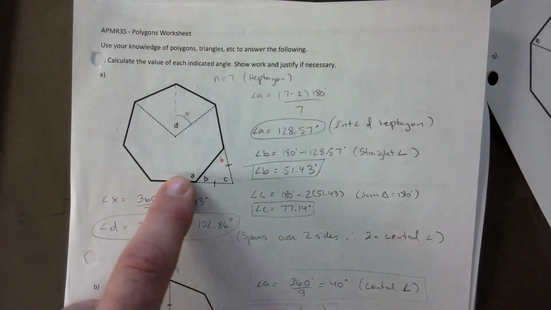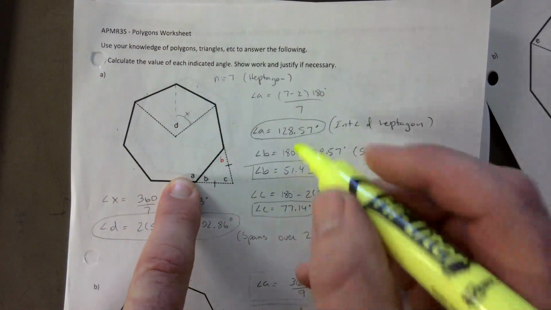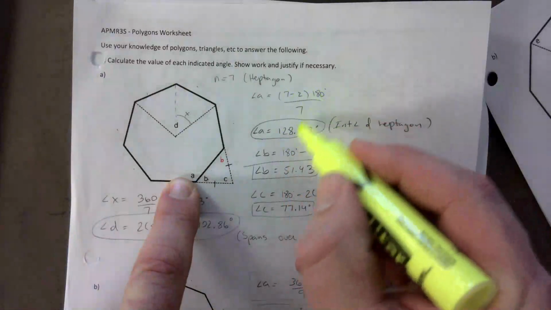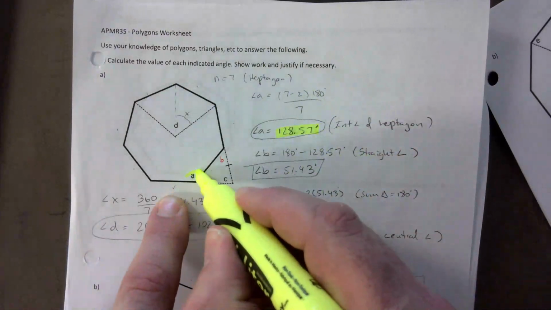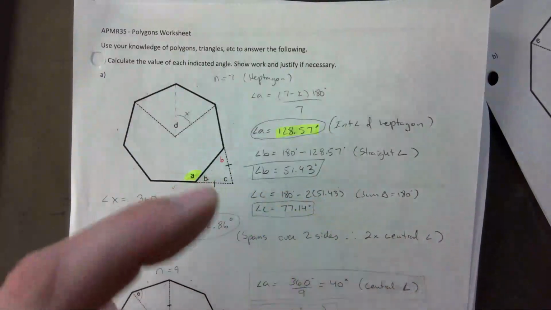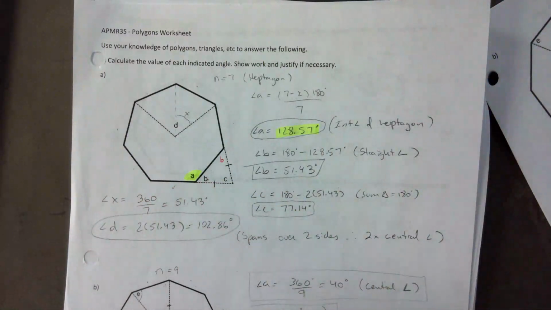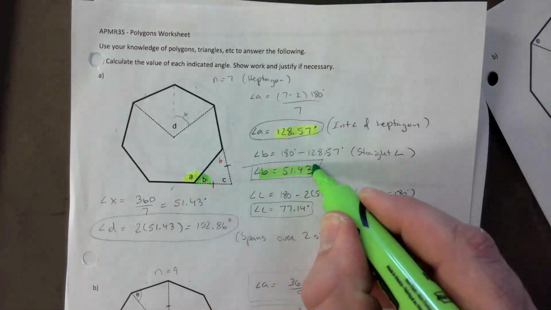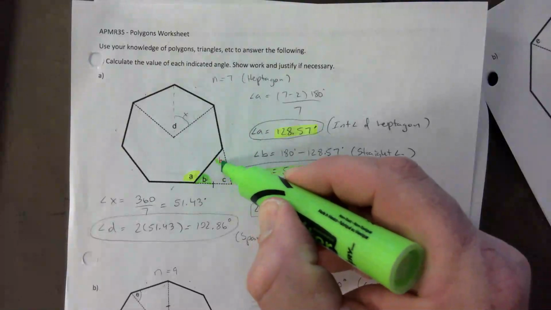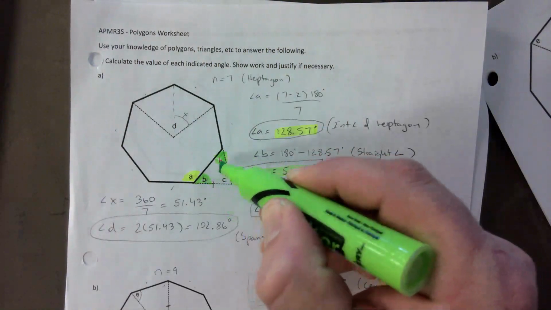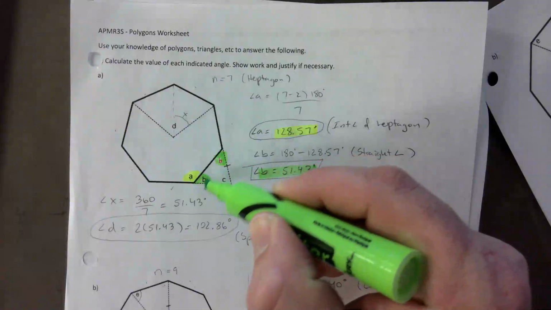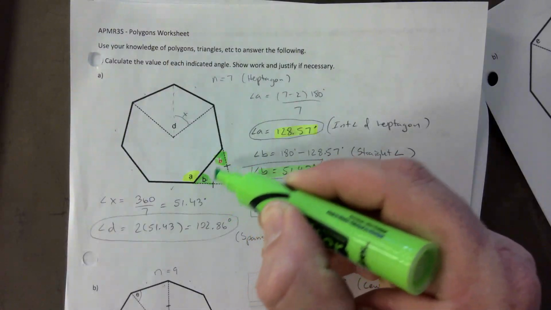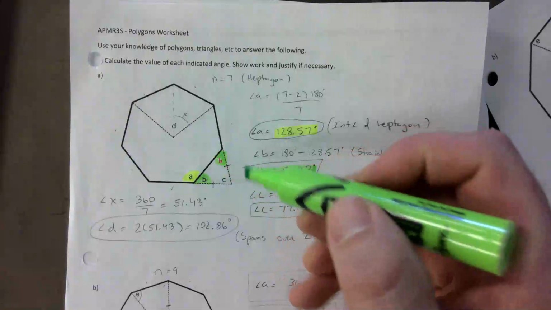A is an interior angle, right? So I use the formula for interior angle to get this one right here, okay? So that's number one there. And B, I recognize that B is an exterior angle. That's right there. And by the way, this angle is also an exterior, like this. You could call this B as well. So sometimes you just either call it that or put a number in there.